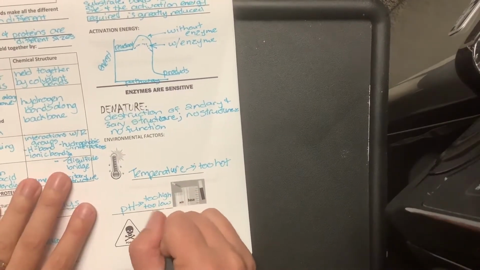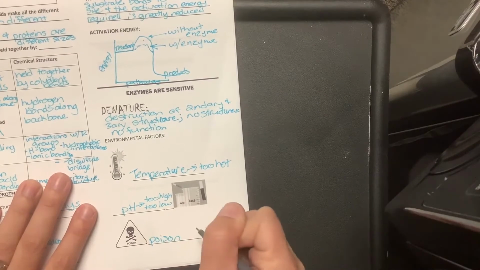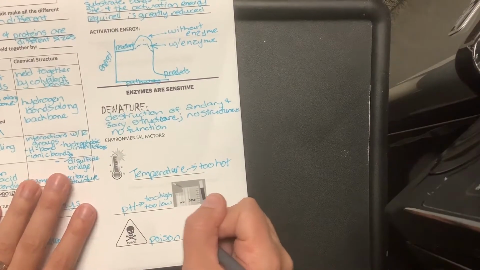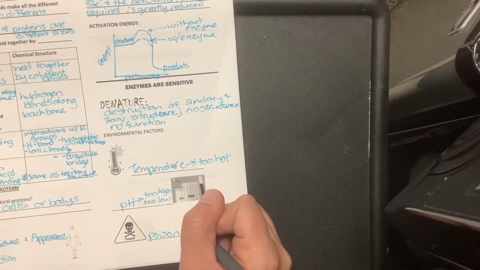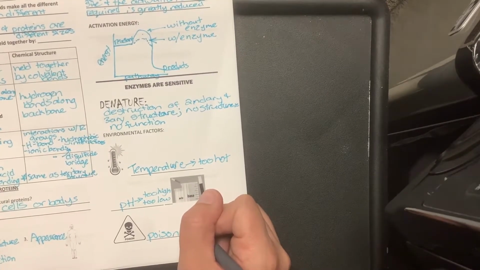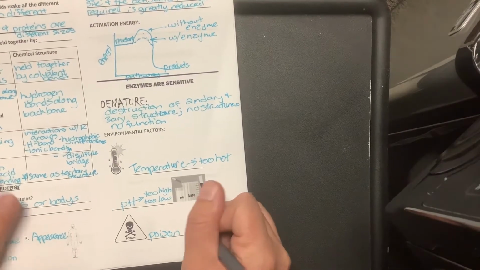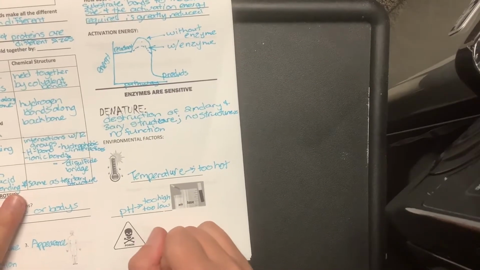Another one can be poisons, because poisons can act like inhibitors, and we'll get into that in a different area of class. We'll look at different types of inhibitors that can compete for binding sites. They can bind onto that enzyme. One specific example of poison is salt.